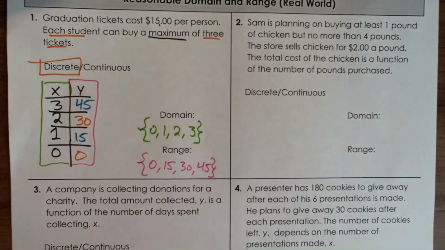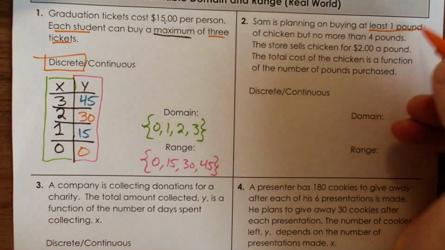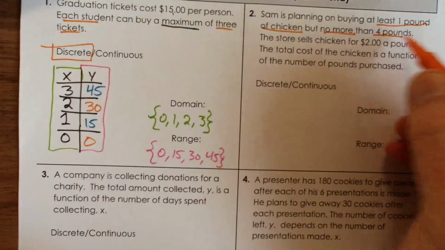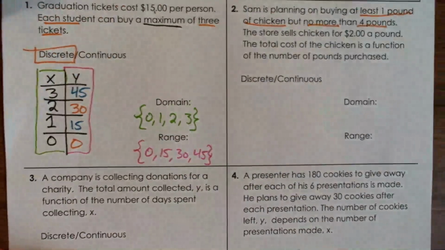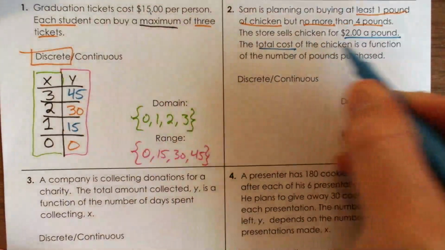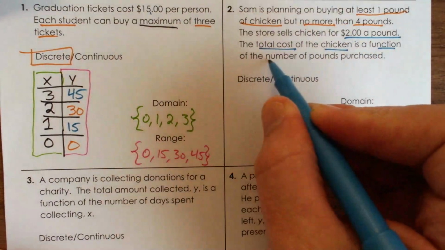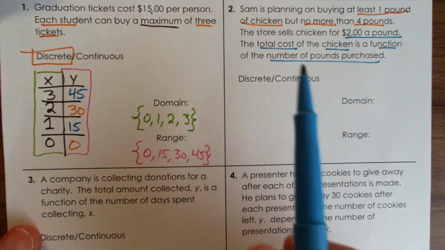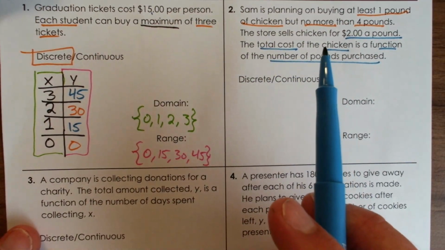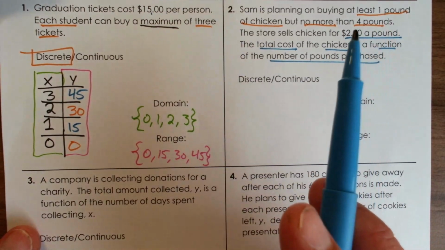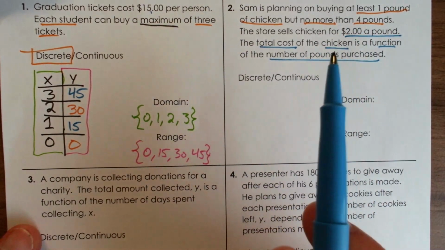Number 2, Sam is planning to buy at least 1 pound of chicken, but no more than 4 pounds. The store sells chicken at $2 a pound. The total cost of the chicken is a function of the total number of pounds purchased, which makes sense because if you bought 1 pound, it should cost less than if you buy 4 pounds, because it's based on the amount that you buy.